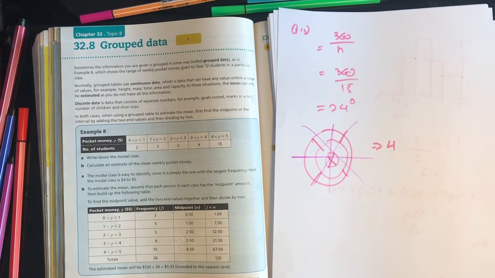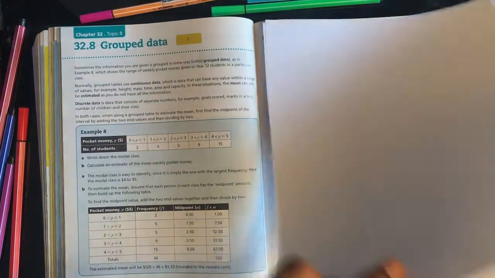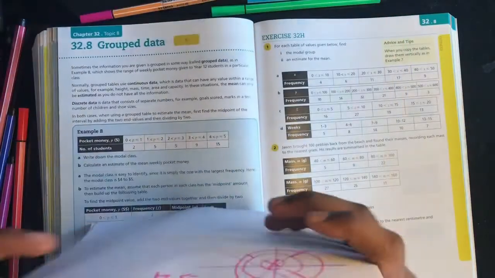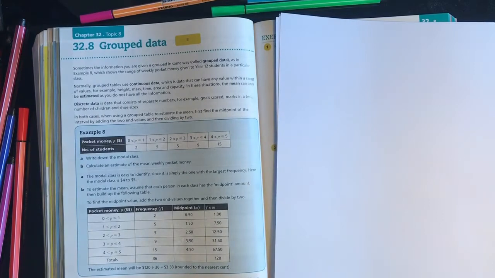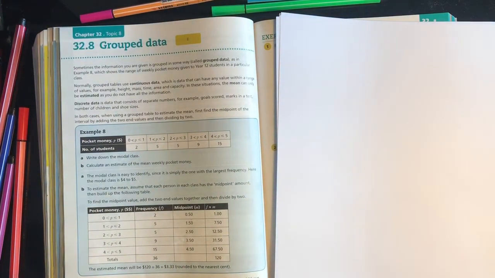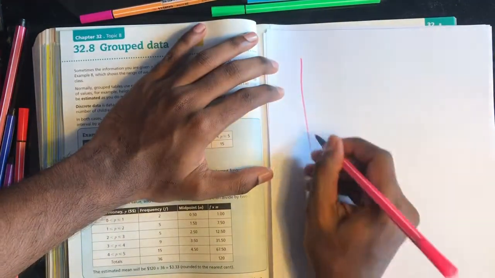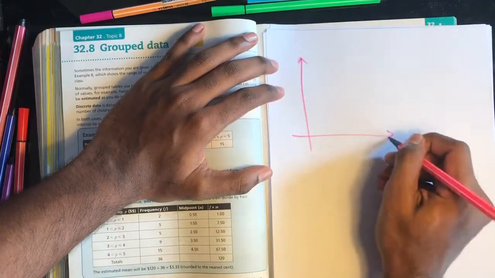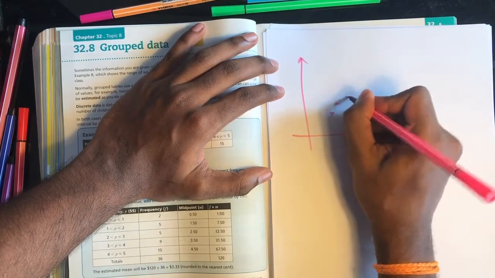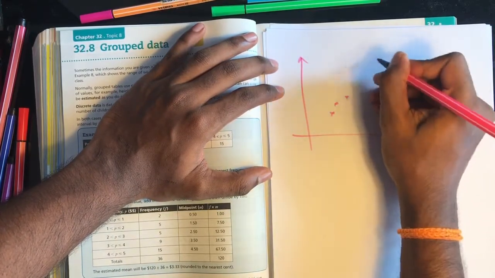For question number 17, it's a scatter diagram. Let's see how we do this question. I think you remember when we do a scatter diagram, we have to draw a baseline fit. But for this question, I just scatter the points everywhere. It should look something like this.